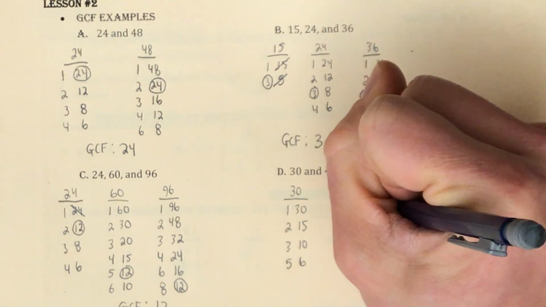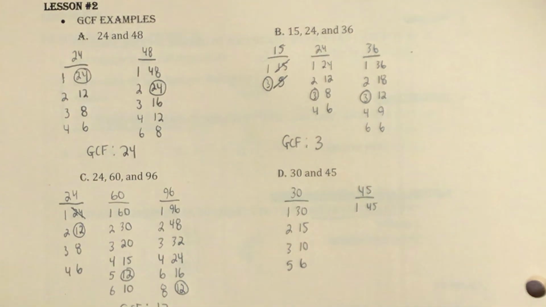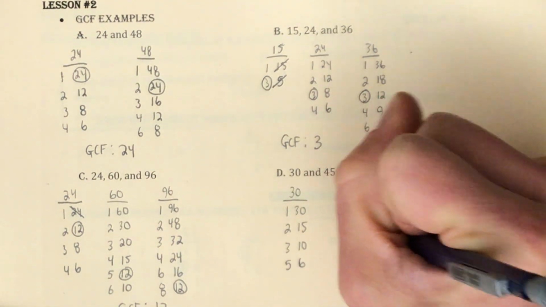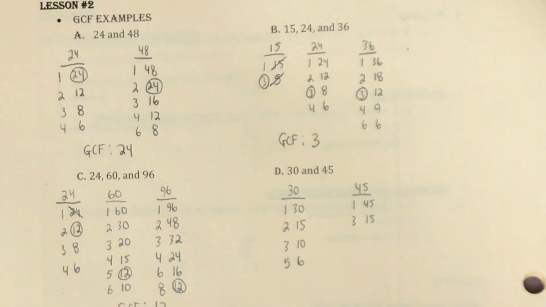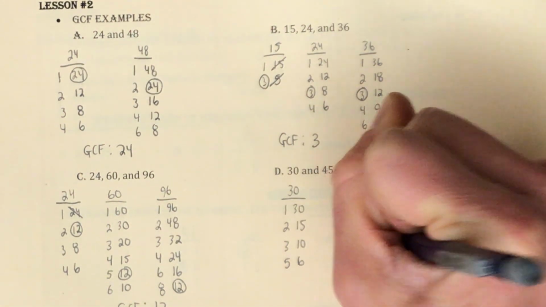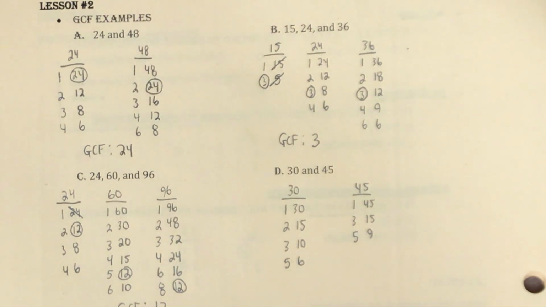Then I do it for 45. 1 times 45, obviously our first one. Does 2 go into 45? No, it doesn't. Does 3 go into 45? Well, 4 plus 5 is 9, that's a multiple of 3, so yes it does, 3 times 15. Then we check for 4. Does 4 go into 45? No, it doesn't. Does 5 go into 45? Yes, it does. 5 times 9 is 45. Does 6 go into 45? No. Does 7? No. Does 8? No. 9 is already on my list, so my factor pair list for 45 is complete.